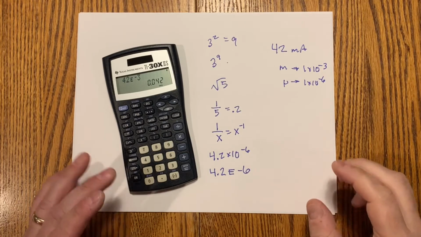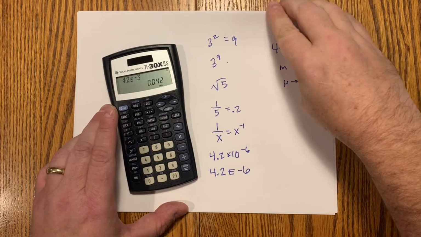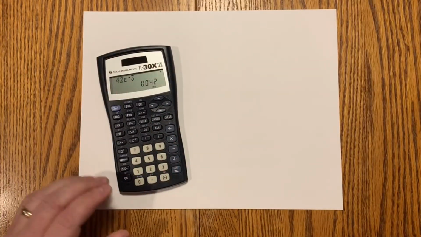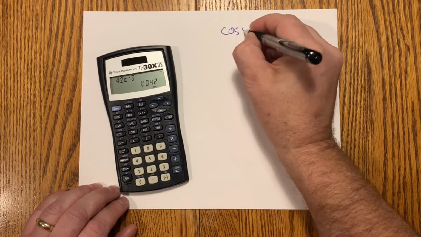Now let's go into finding angles. This often confuses students. Grab a new sheet here. So it's not very difficult to find, say, the cosine of 42 degrees.